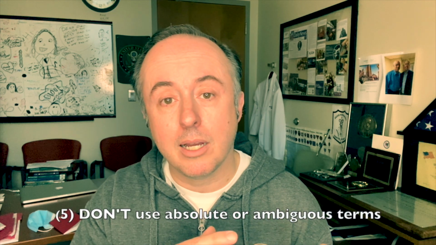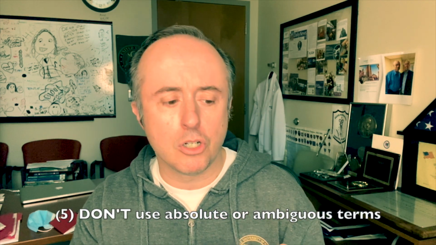Number 5, don't use absolute or ambiguous terms. Absolute terms like never, always, must have, because test takers can find a case report to prove you wrong. Ambiguous terms like usually, sometimes, often, avoid those too, because it's been shown that test takers interpret those words differently.